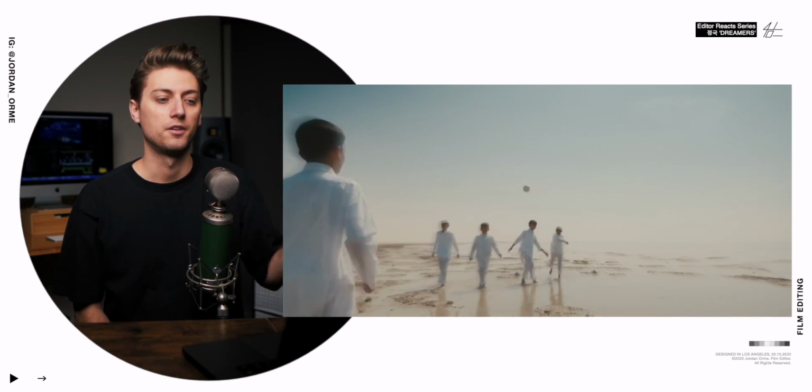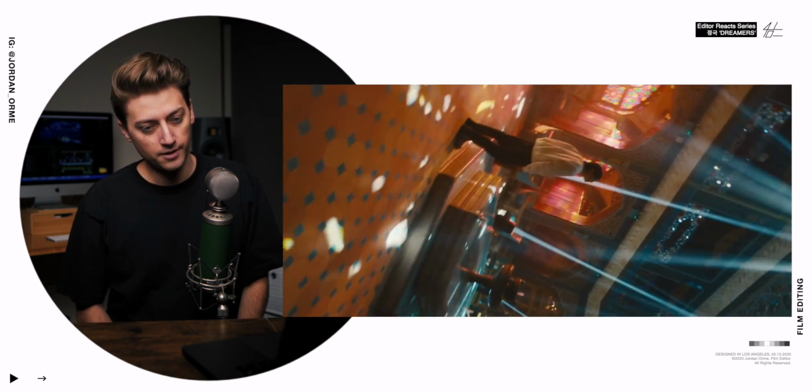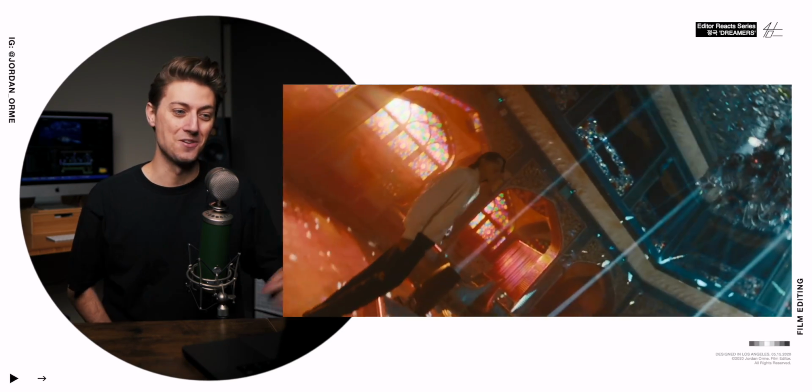And so I'm really curious to see why this shot was dreamy and what that's gonna mean to the future of the story. Holy frick. The Steadicam operator is going nuts.